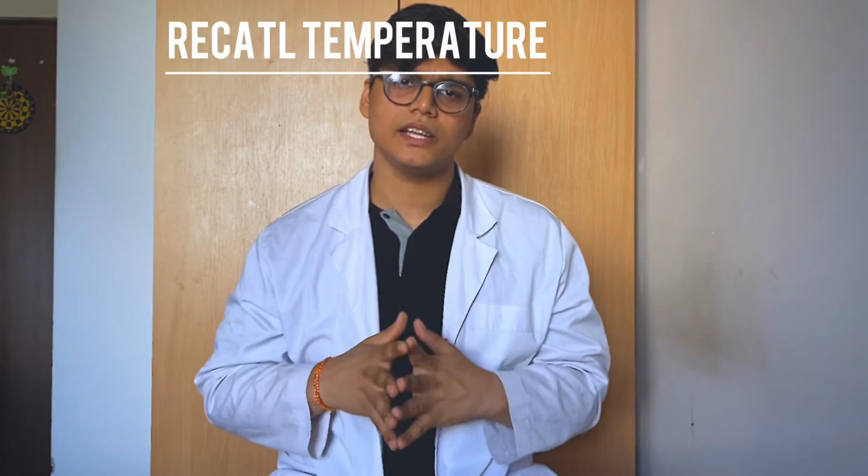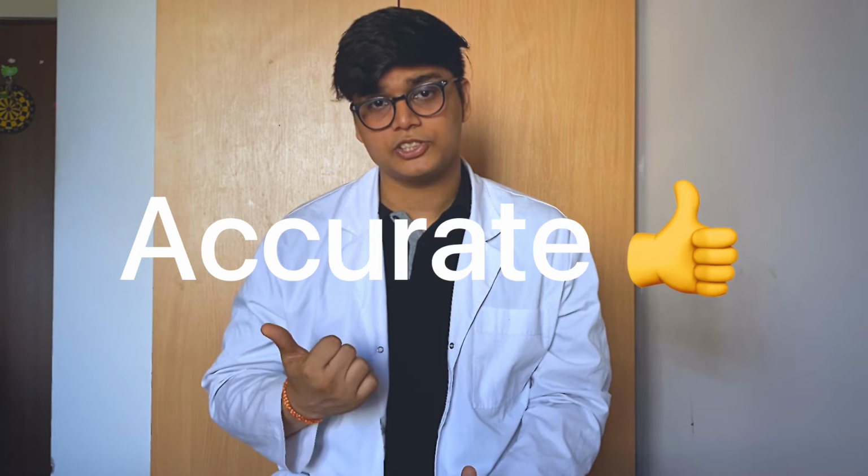Second is rectally. Here it's generally 0.5 Fahrenheit higher than oral, and is considered the most accurate body temperature. Third is axillary. Here it is generally 0.5 Fahrenheit lower than oral temperature, and it's taken in your armpit.